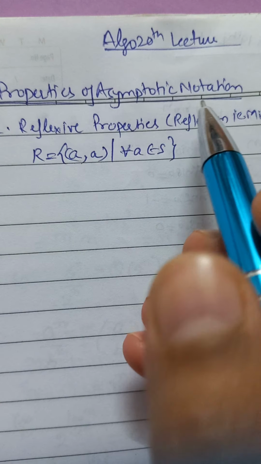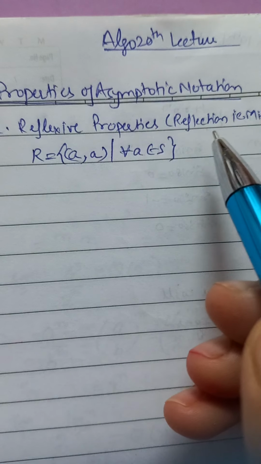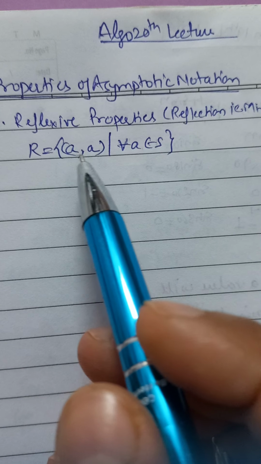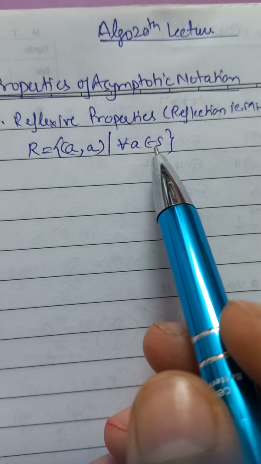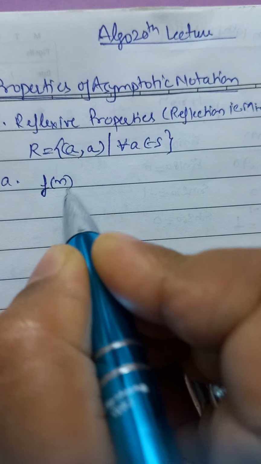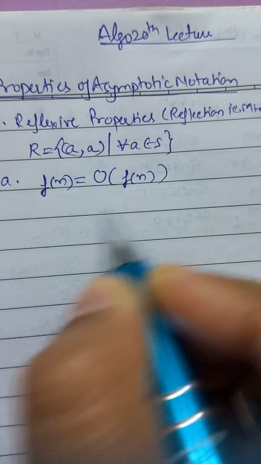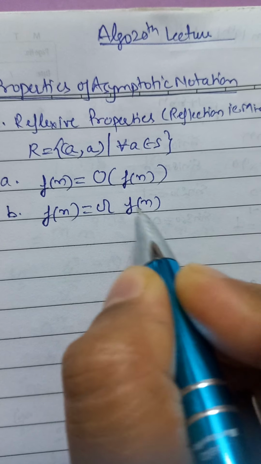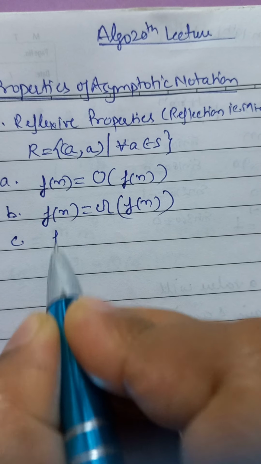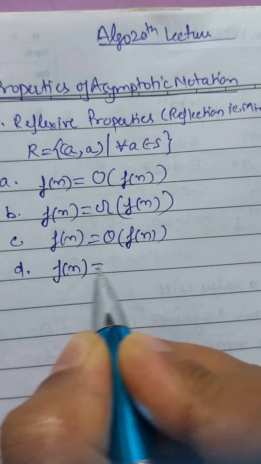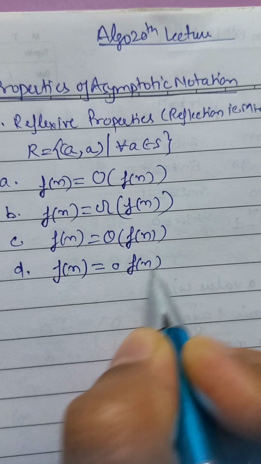Properties of asymptotic notation. First is the reflexive property, that is called reflection or mirror image. So what we have in this is, if a, a are such that for all a belonging to that set, then this is called the reflexive property. So in asymptotic notation, first we have f(n) is equal to big O f(n), f(n) is equal to omega f(n), f(n) is equal to theta f(n), and f(n) is equal to small o f(n).